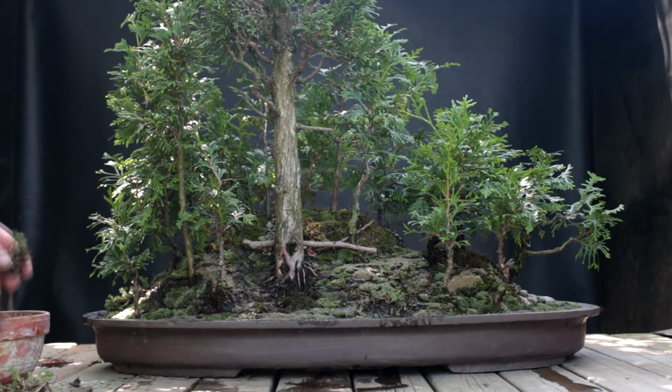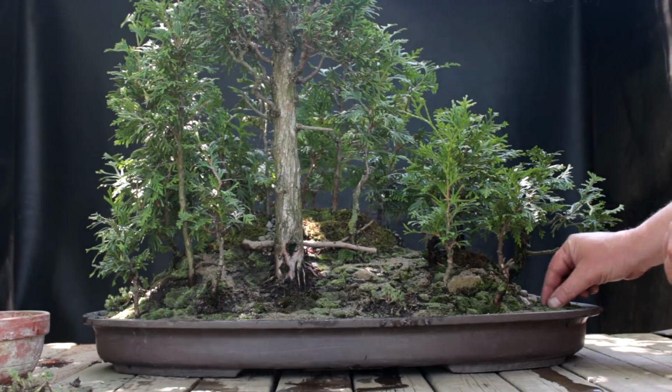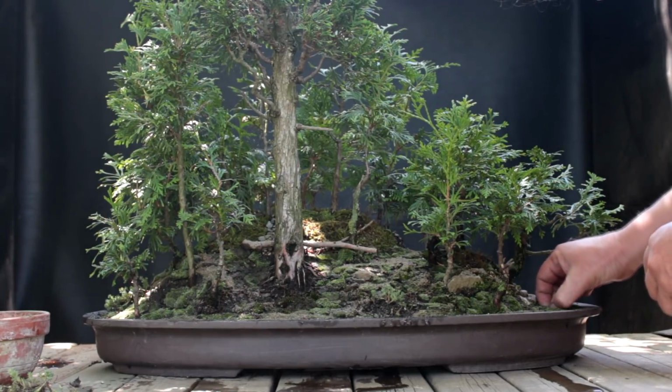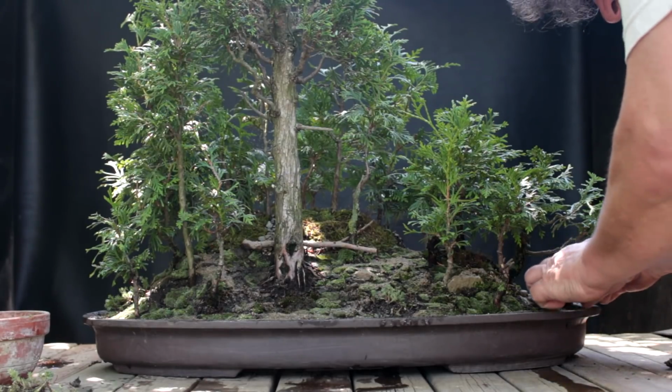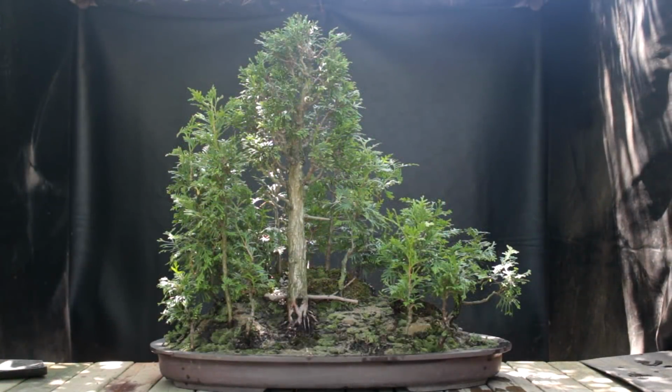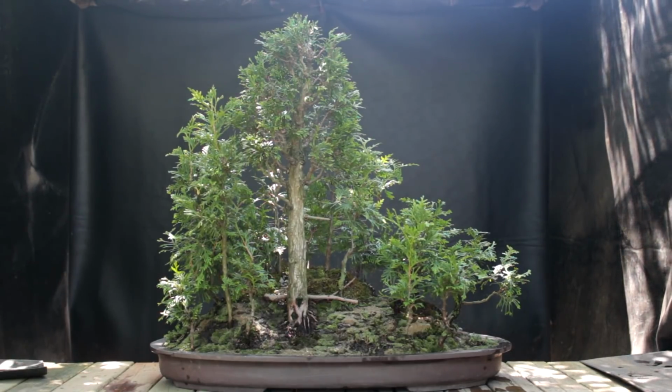So I have a little clump here I can put in. And I'll put that right here, I think. Just move the moss out of the way. I'll put my clump of sedum in there. I'm stepping back now, looking at the overall planting. It's looking pretty good, I think.